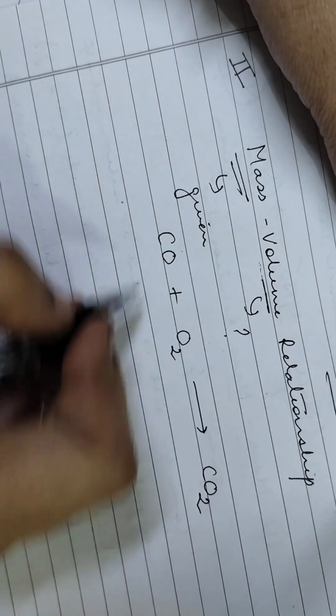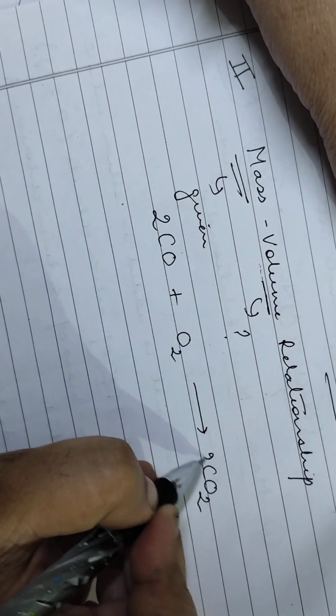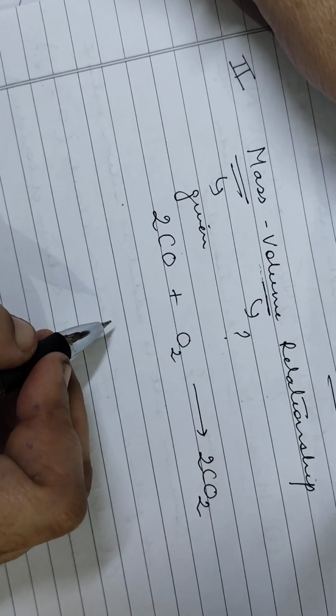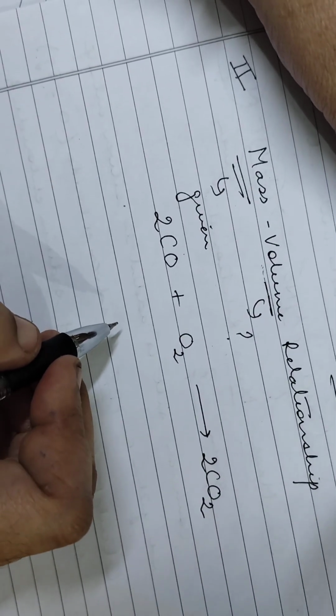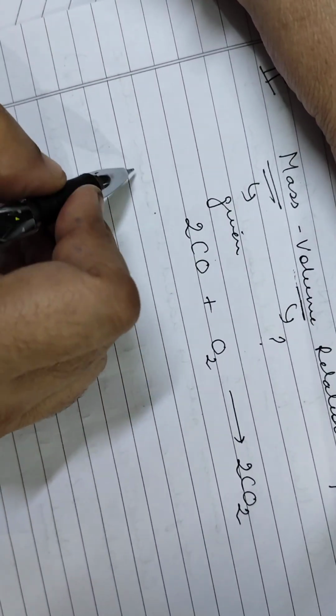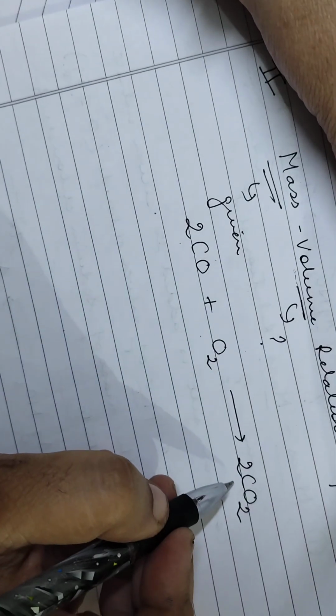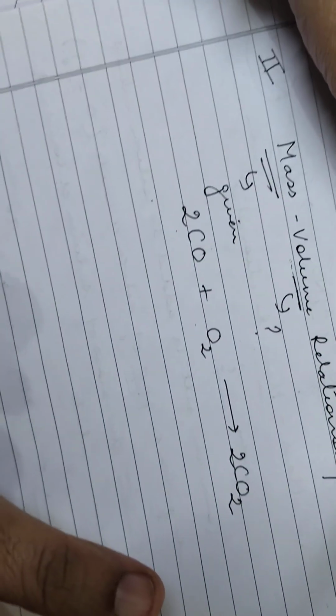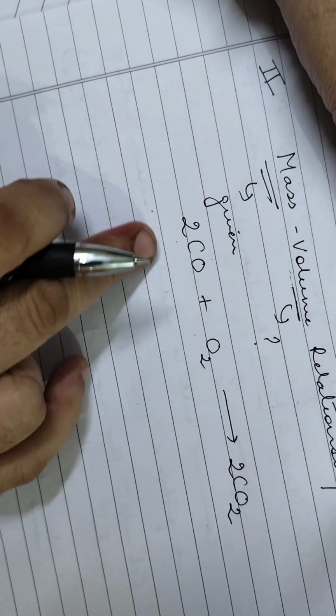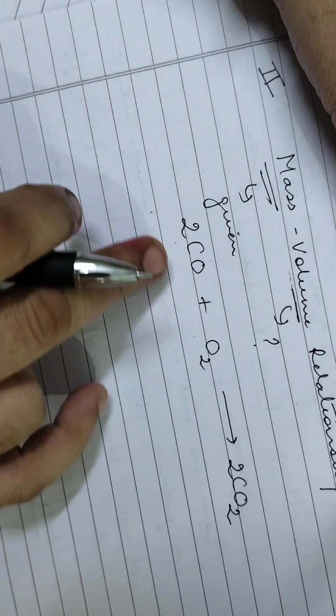So I wrote the equation, I balanced it. Okay, now the question is saying that this equation is given to you in the question, and if it is not given, then also you can frame the equation.